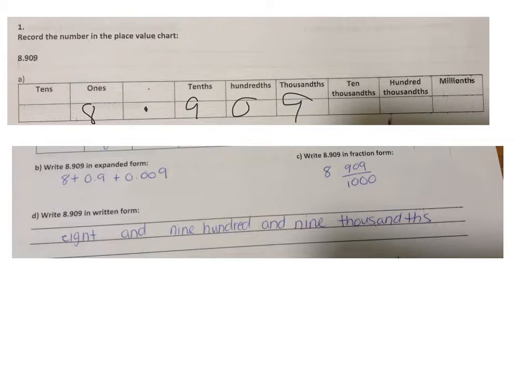Sorry, before I proceed to the next question, I've actually made a mistake here. Now remember, we use the word and to represent the decimal. So this would mean that this and right here is actually incorrect. You do not say 909 thousandths with an and. You would just say 909 thousandths. You do not use the word and. Sorry for that mistake there. If you've done that as well, cross yours out. Okay, now we can move on.